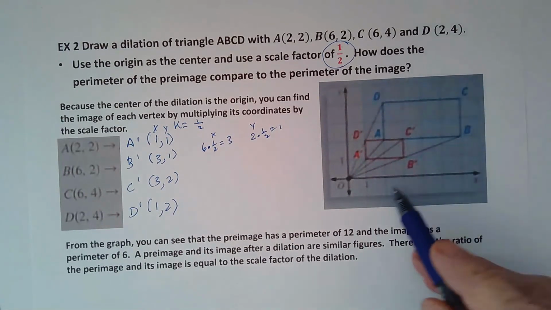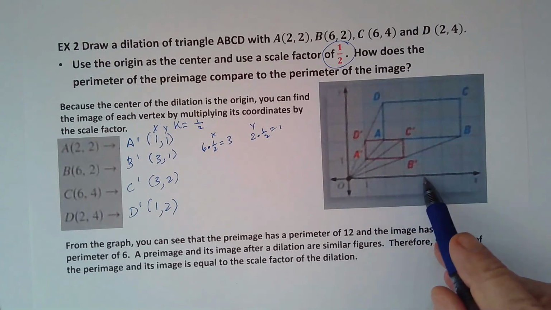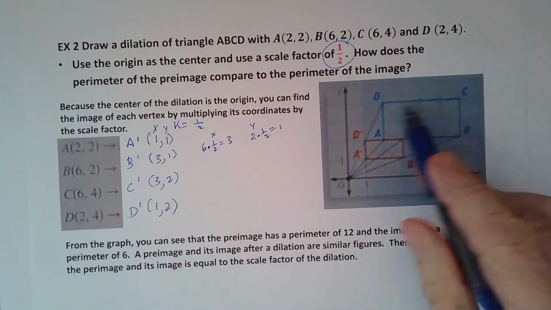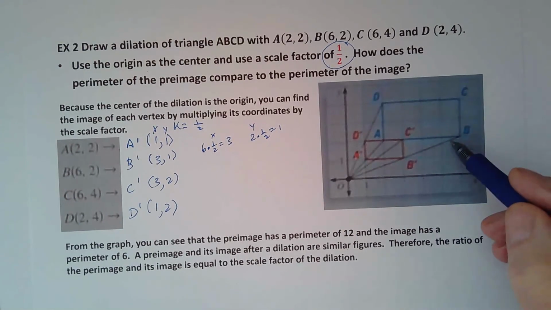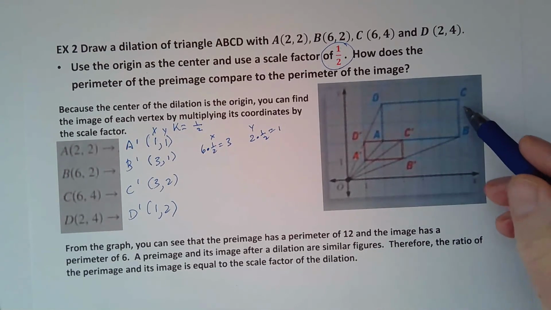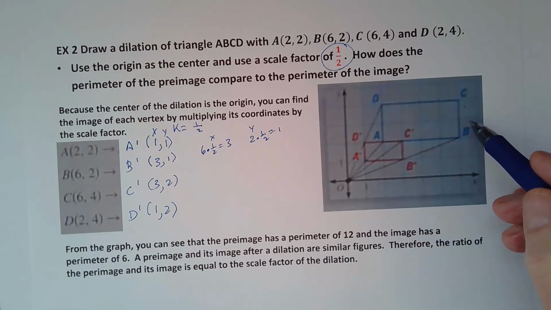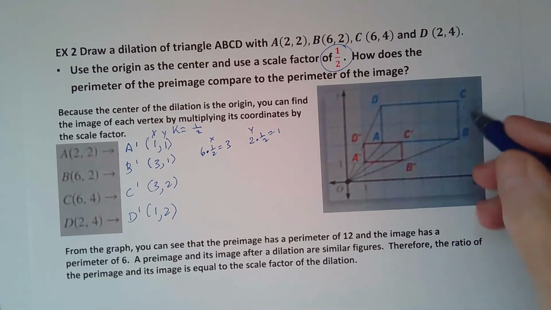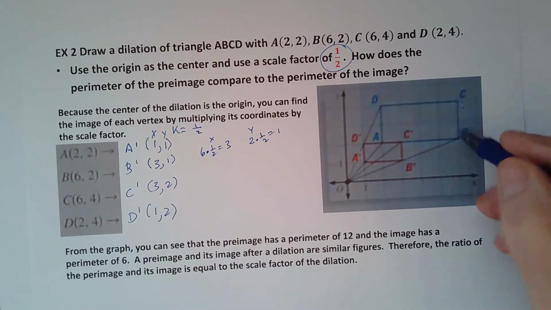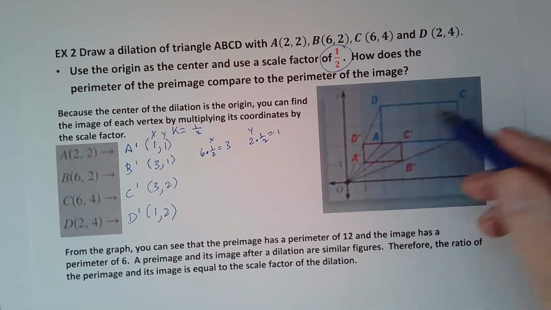So this is 1, 2, 3, 4, 5. This is 5 units, I'm sorry. 5 units. And this is 5 units, that's 10. And then this is the pre-image. And this is 1, and this is 1, this is 1, this is 1. So that's 2 and 2.